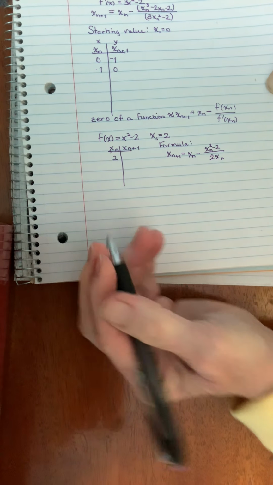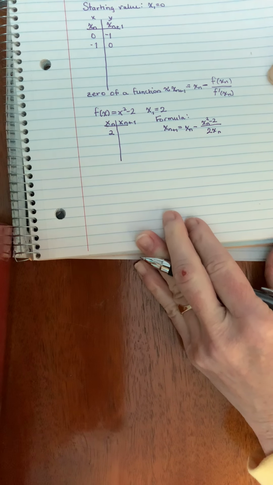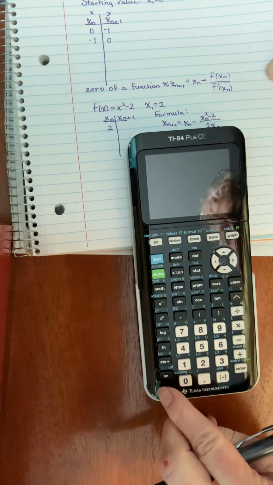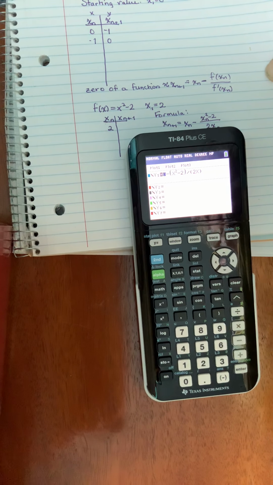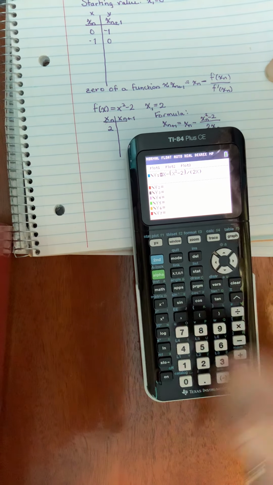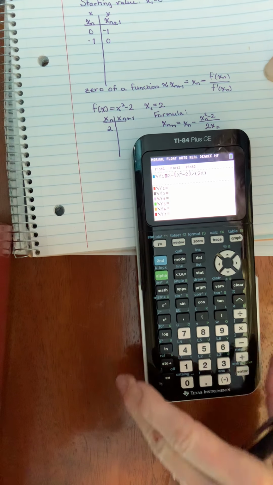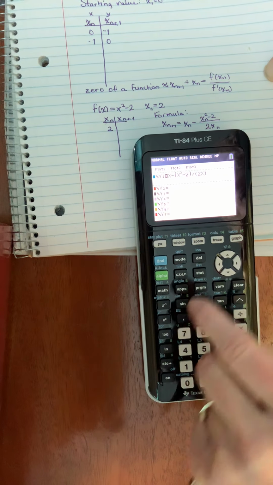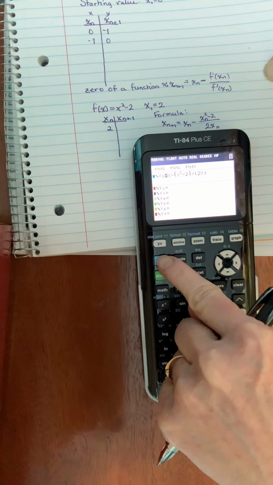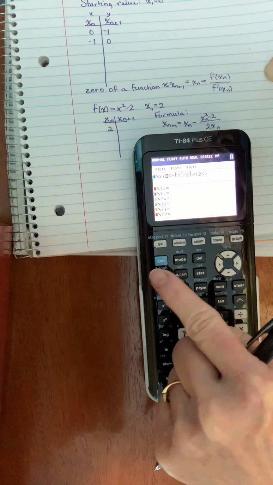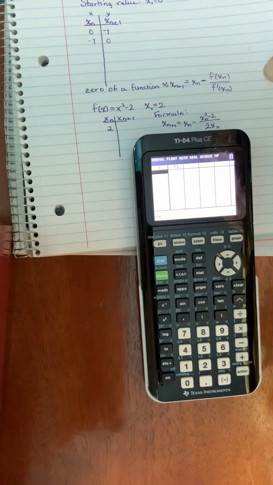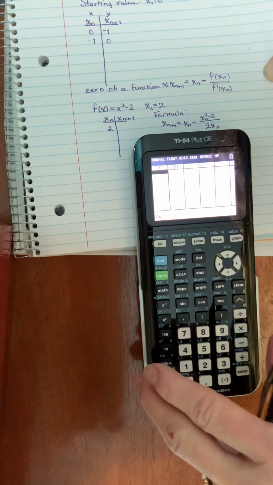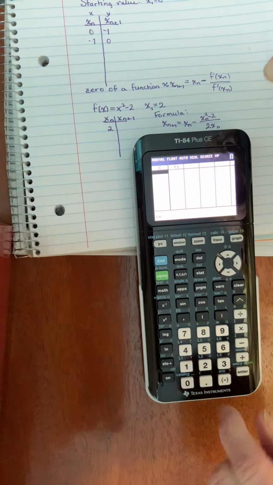So there we go. All right, so what I'm going to do is put this in the calculator. Now I already have it in this calculator, so we'll just deal with that. This calculator has the formula for this put in. That's not really the function, it's the formula that we're using. What I'm also going to do is use the table feature of the calculator. So let's go to the table, and I'm going to start out by putting our starting value of 2 in here. So let me do that.